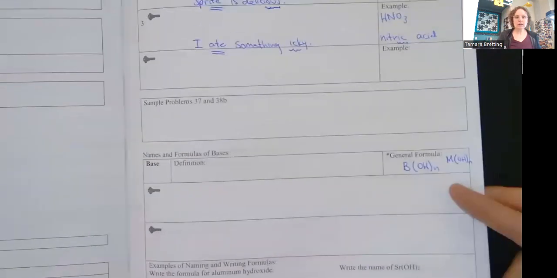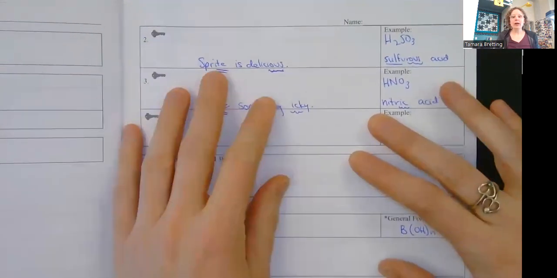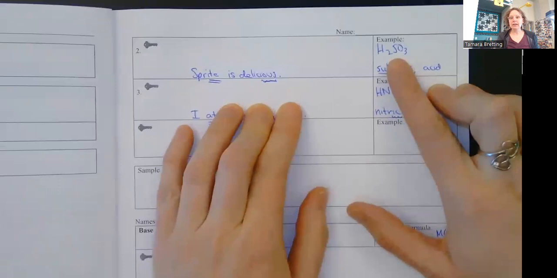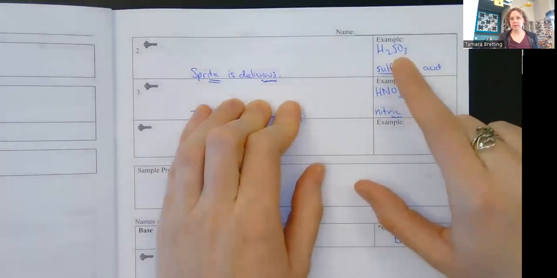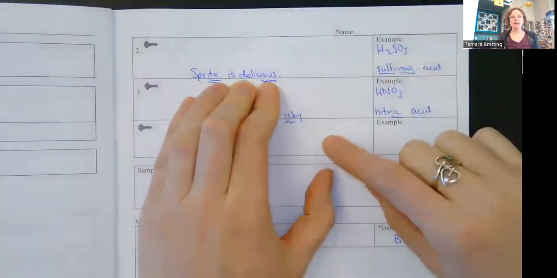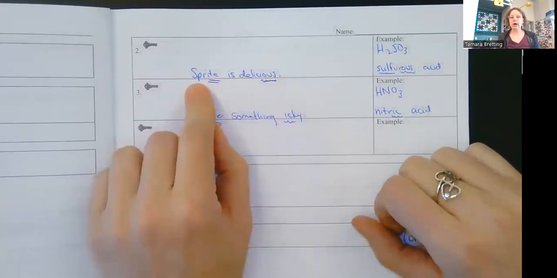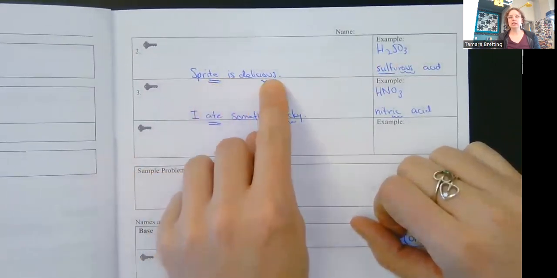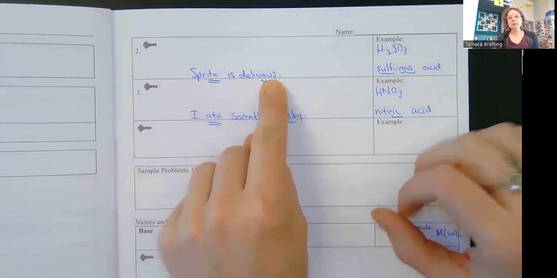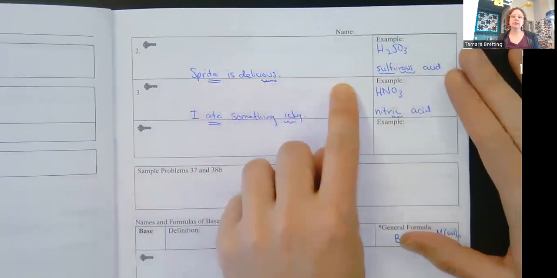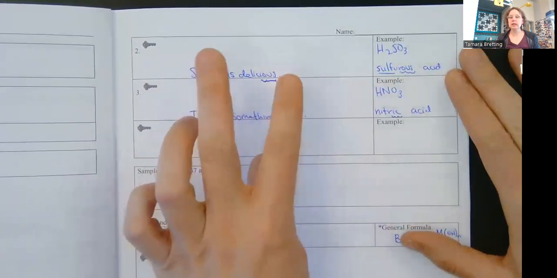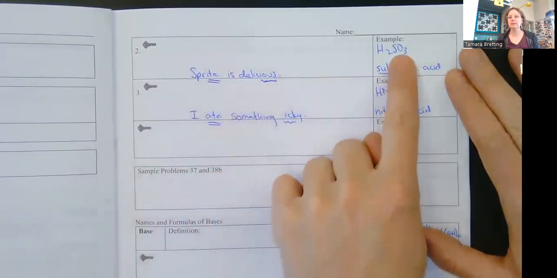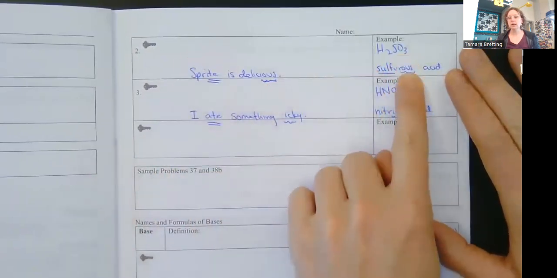At the top of the next page, we have ite. The example is sulfite with hydrogen. The memory trick is Sprite is delicious. So ite is going to change into us. Now, this is a little bit simpler than the previous one. I'm not inserting sulf in between 2 things. I'm just changing the ending of sulfite to us.